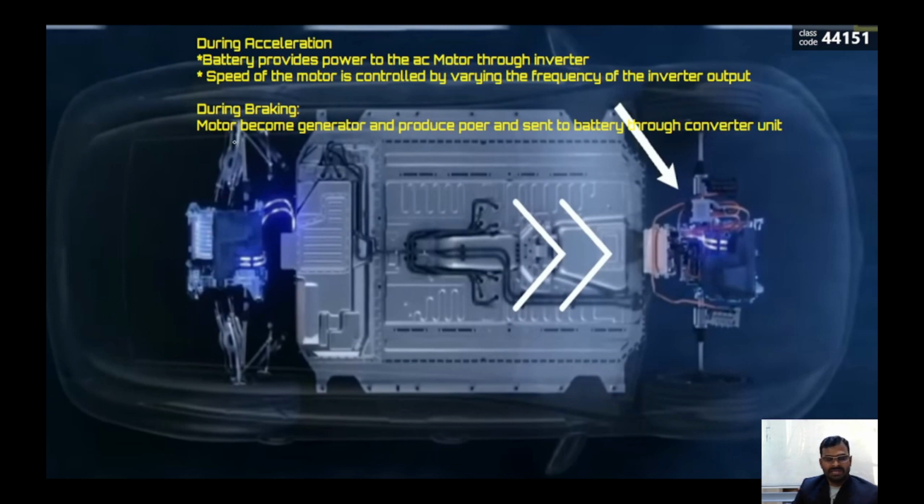And during braking time, what is going to happen? The motor becomes a generator and produces power and sends it to the battery through the converter unit. So this will be regenerative braking.